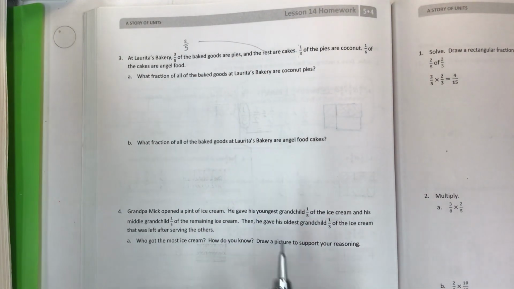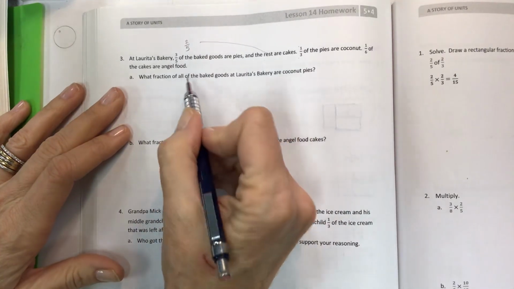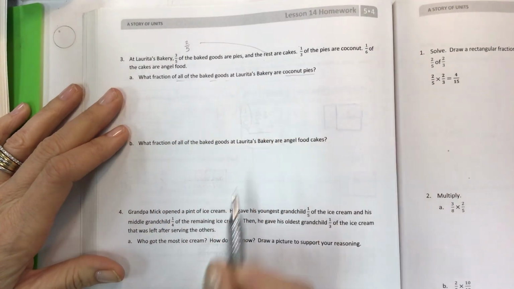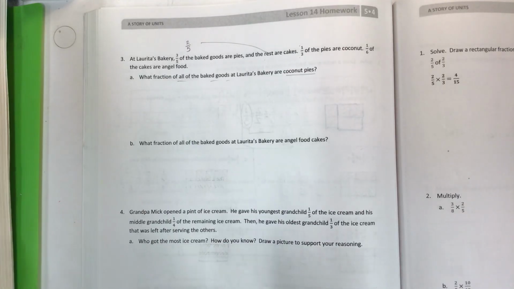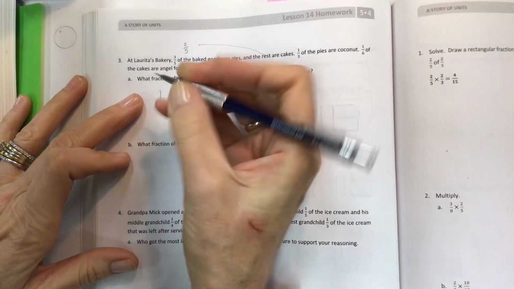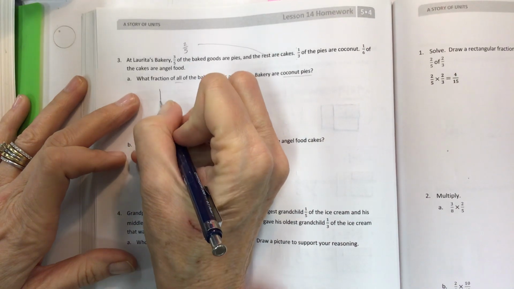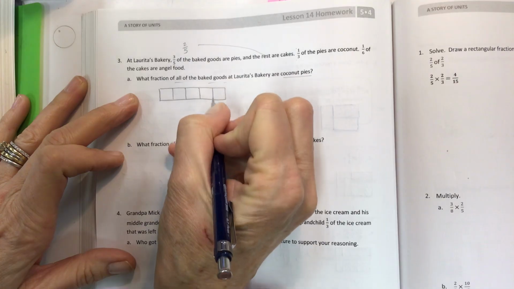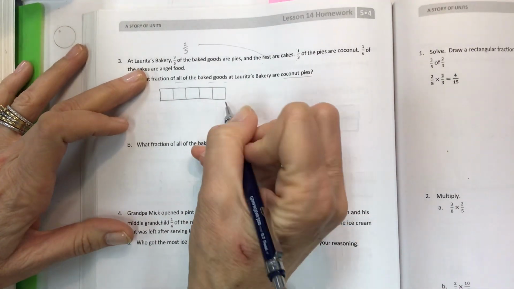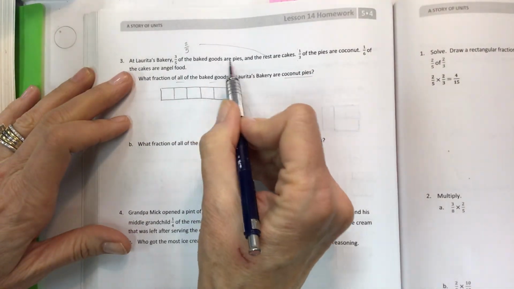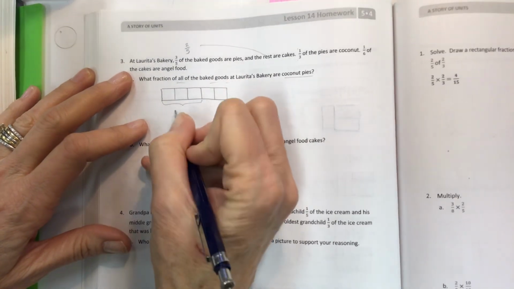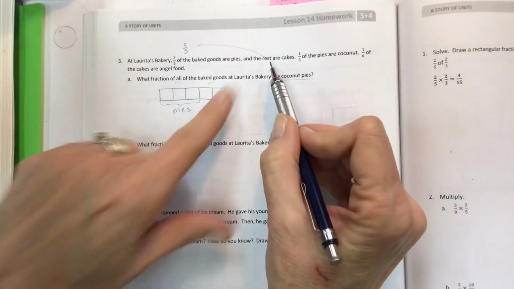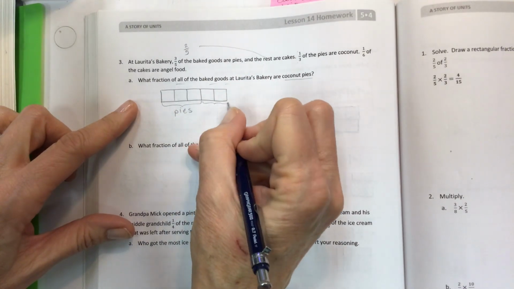1/3 of the pies are coconut. Oh, hello, lights. 1/6 of the cakes are angel food. What fraction of all the baked goods are coconut pies? So first of all, let's make a little model. If I have, let's say I have a tape diagram, and I go 1, 2, 3, 4, 5, and I have baked goods, 5/5 baked goods. Pies get this section. The rest are cakes.